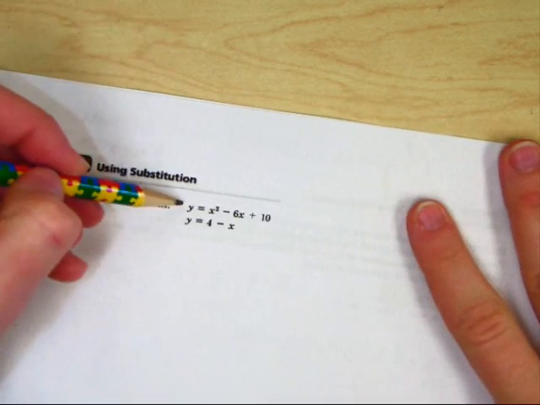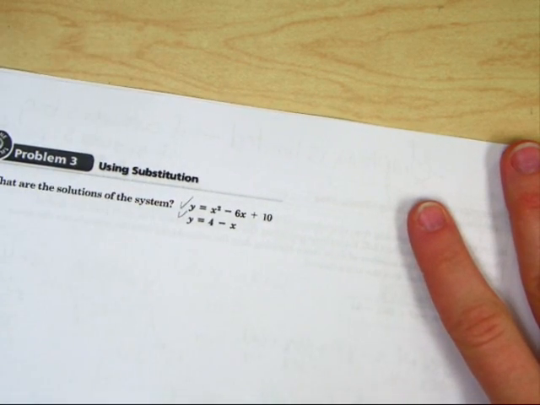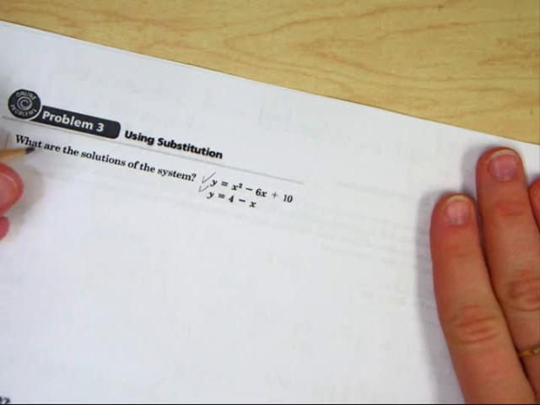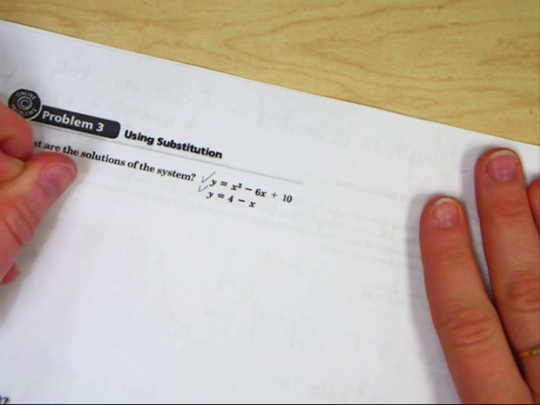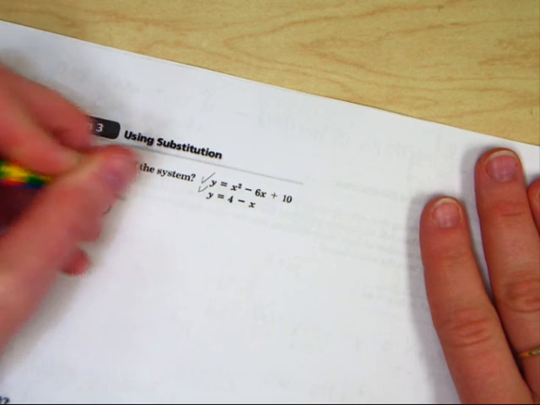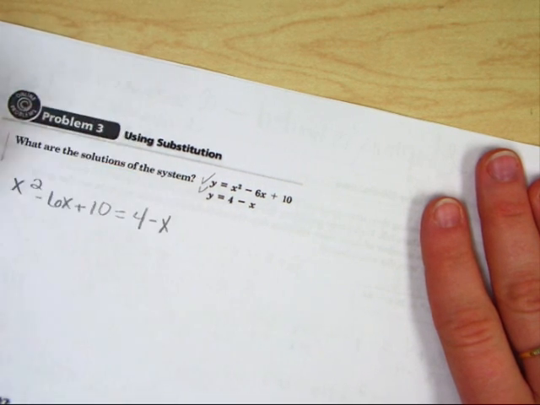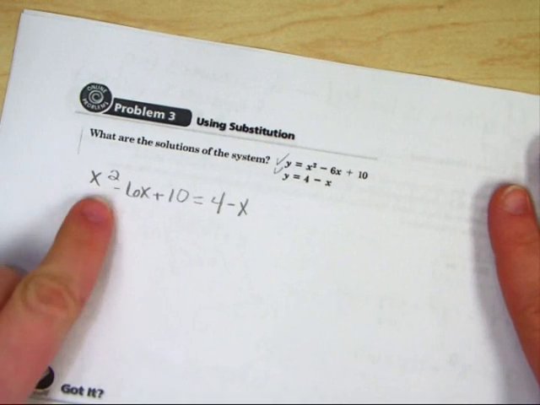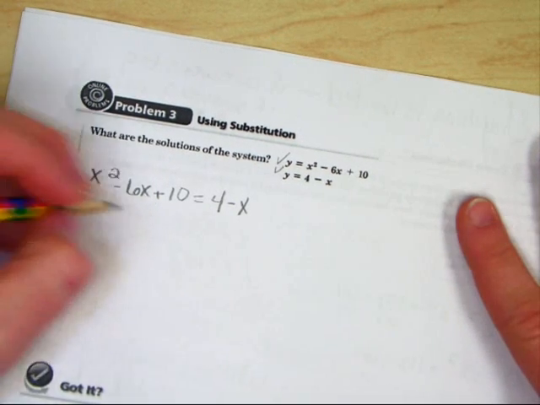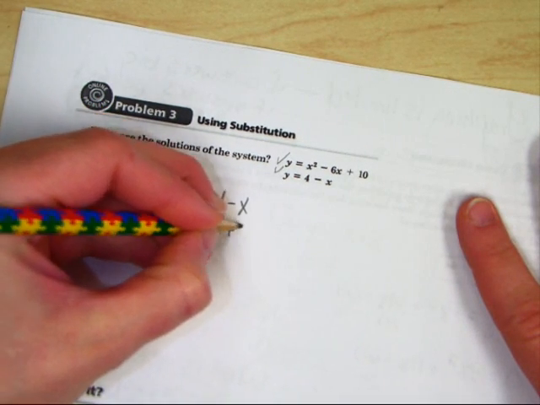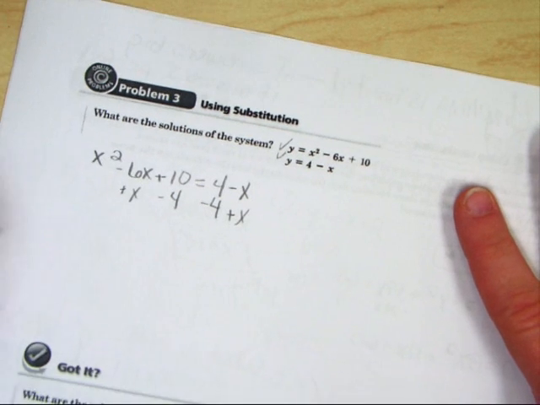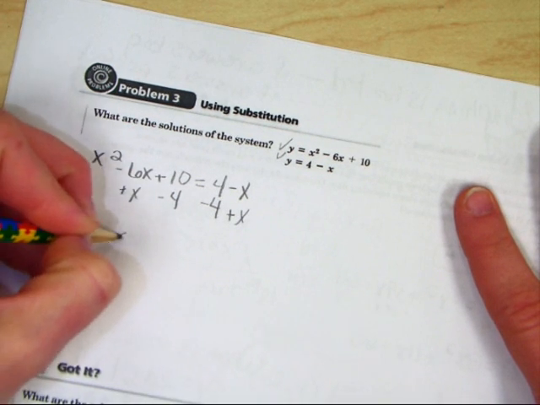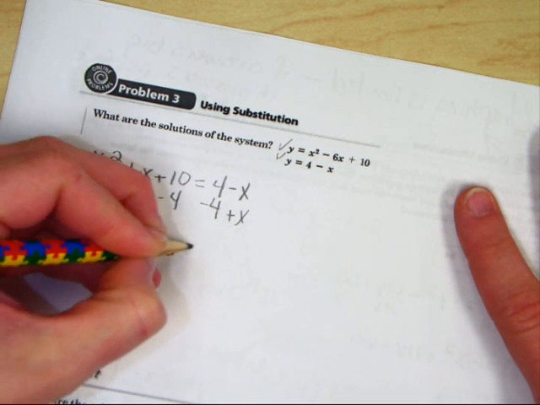Okay, substitution. Are they both y equals? Yes. If they aren't y equals, you'd have to make them. Let's set them equal to each other. x squared minus 6x plus 10 equals 4 minus x. I'm going to take everything to the left because that's where my x squared is. Minus 4 plus x, minus 4 plus x. x squared minus 5x plus 6 is 0.